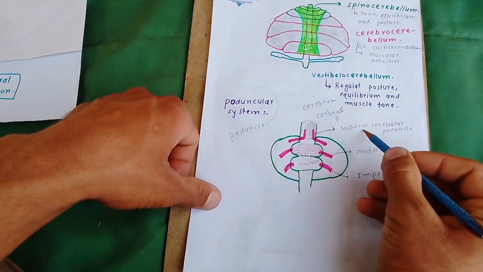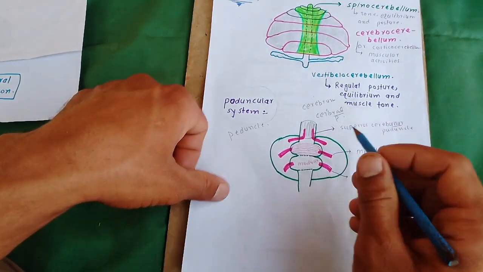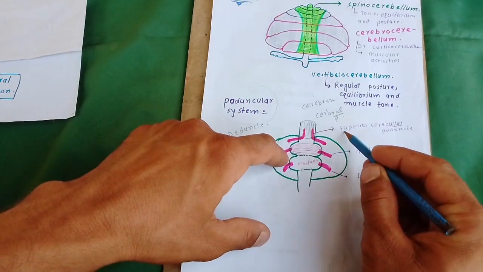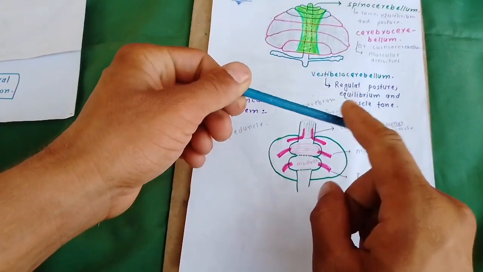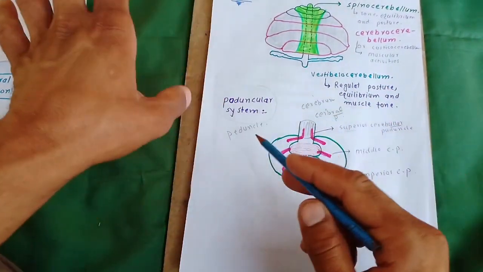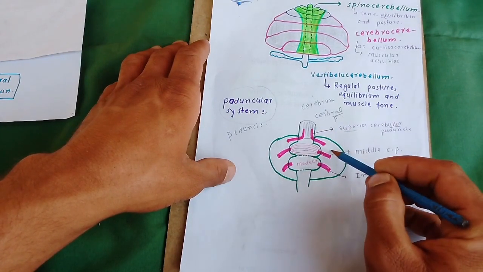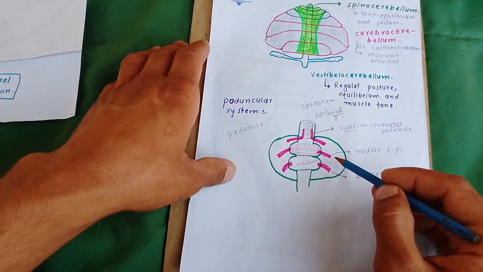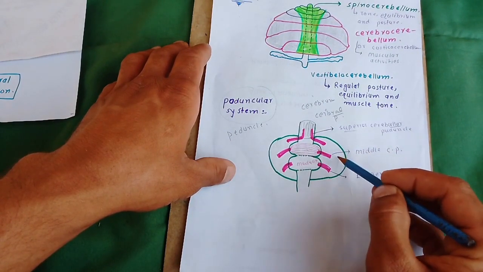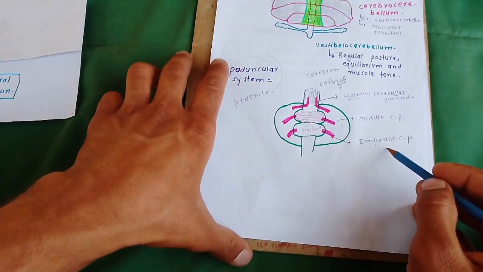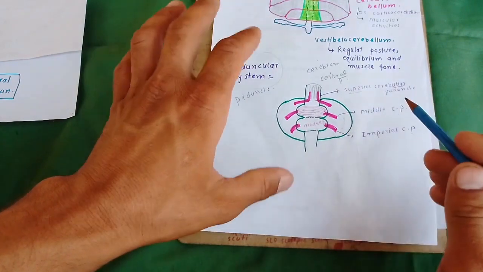This one is called the superior cerebellar peduncle, and this is a cerebellar one, this is a cerebral one. A peduncle is a huge mass of nerve fibers. When many nerve fibers combine together, they make a huge mass, which is called a peduncle. The superior cerebellar peduncle connects the midbrain with the cerebellum. The middle cerebellar peduncle connects the pons with the cerebellum, and the inferior cerebellar peduncle connects the medulla with the cerebellum.